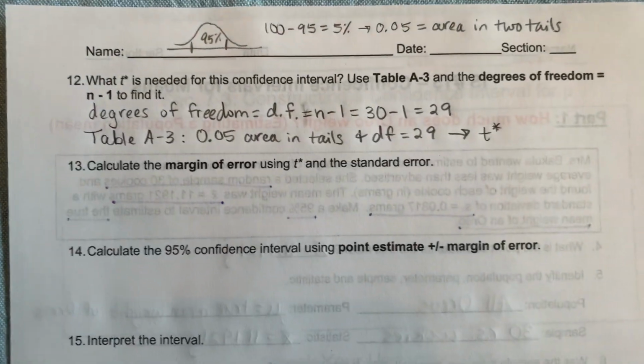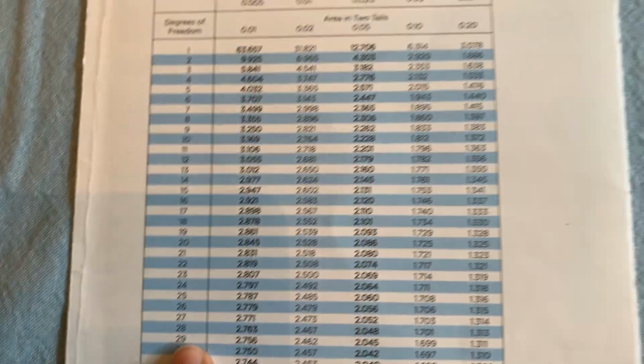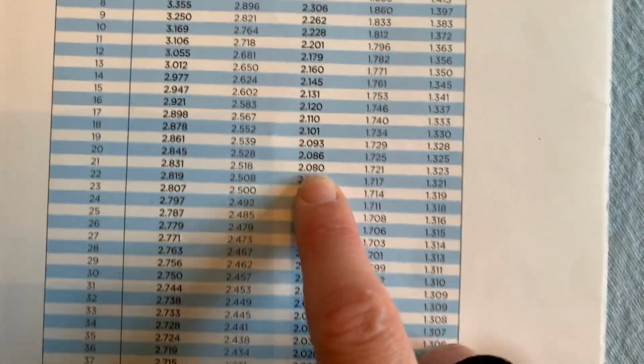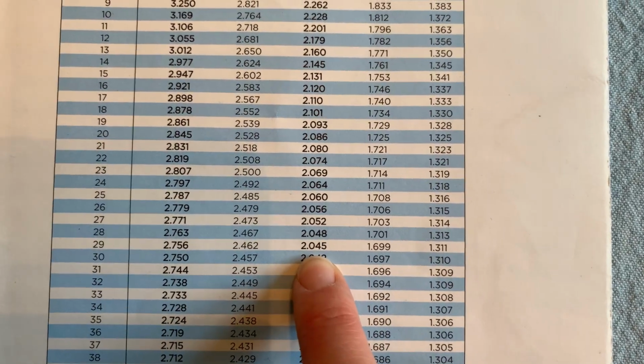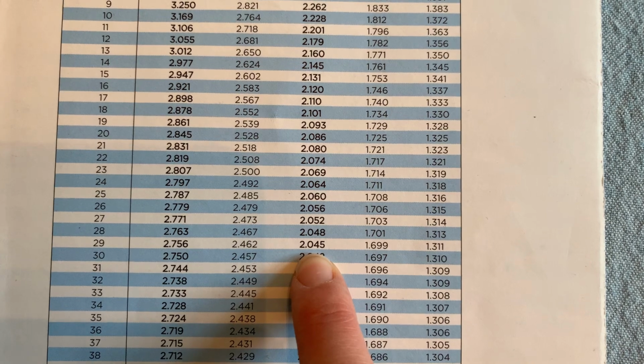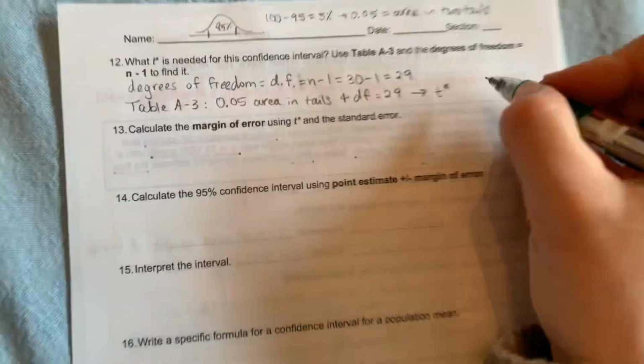Okay, let's look over at our table. So I come to degrees of freedom and I look for 29, and then I come back up to the top and I see area in two tails of 0.05. So I'm gonna follow that down. If I had two fingers, this would be easier. Okay, so 29 lines up with a 0.05 area in two tails to give us a t-star value of 2.045.